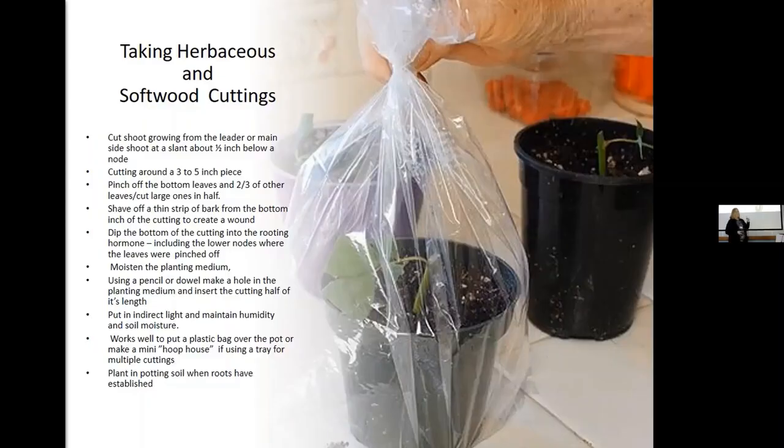So again, you're going to cut about a 3 to 5 inch piece and pinch off the leaves. If it has large leaves, you may want to cut those remaining leaves in half. The reason for that is that you want the plant to focus on generating new roots rather than maintaining leaves. So it will divert the energy away from maintaining the leaves down to root growth.